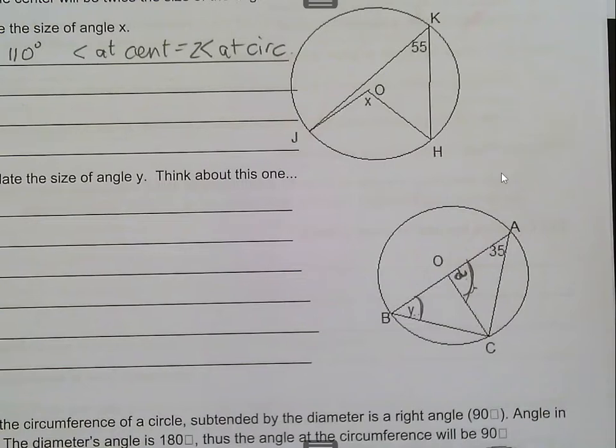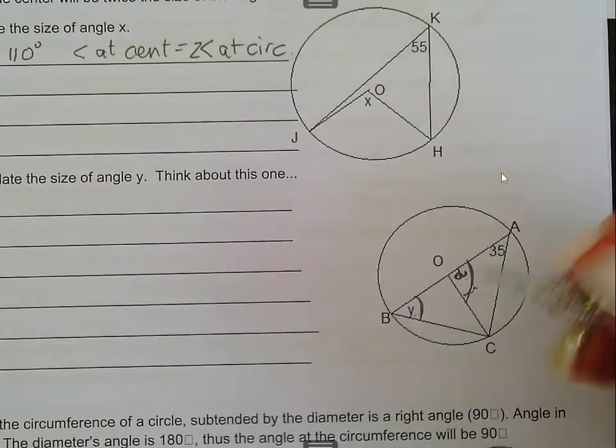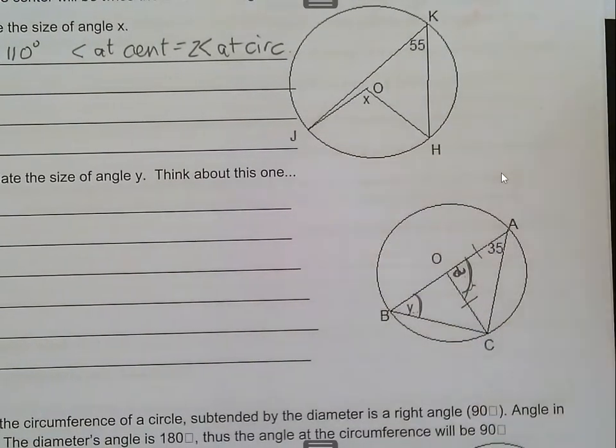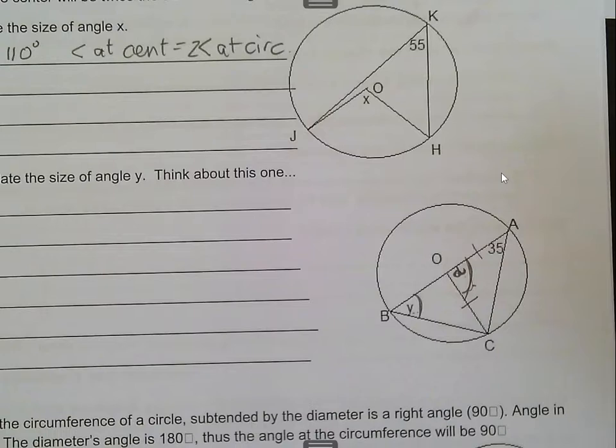What can we do? I hear isosceles. Is that what I heard? No? I've got radii. You all see the radii. Whenever you've got an angle at the center, you must be on the lookout for angle at the center, angle at the circumference. And you must be on the lookout for an isosceles triangle.